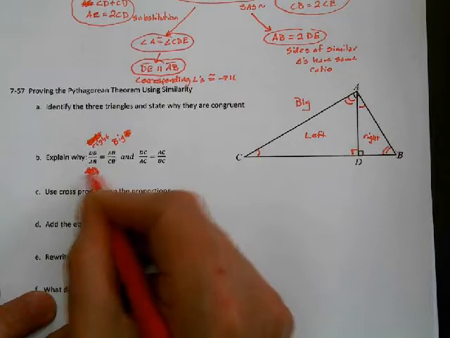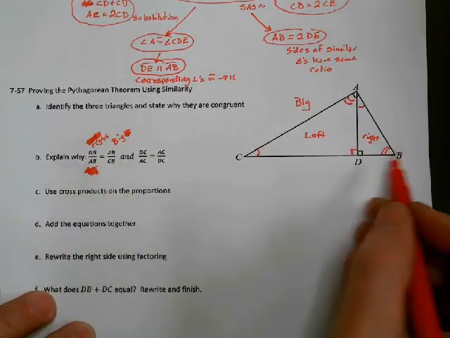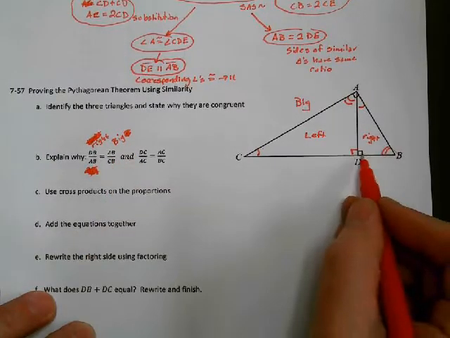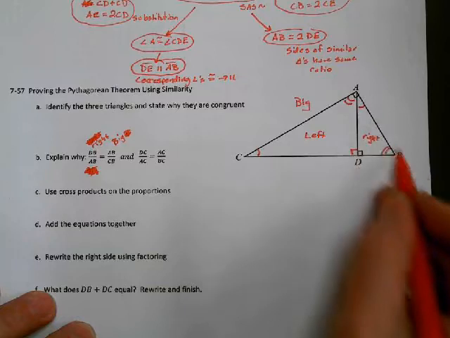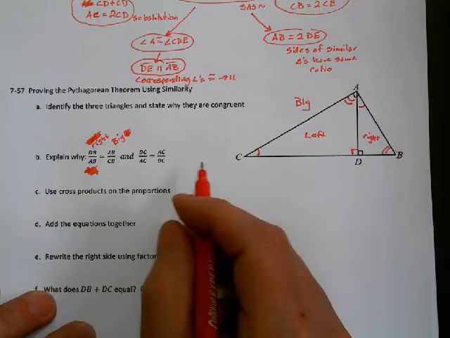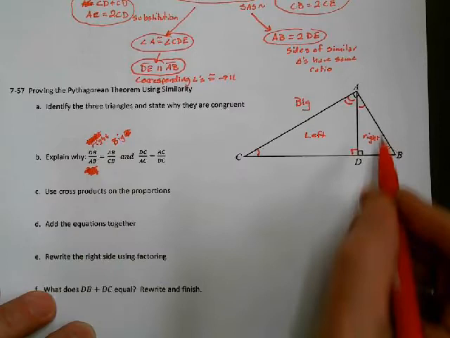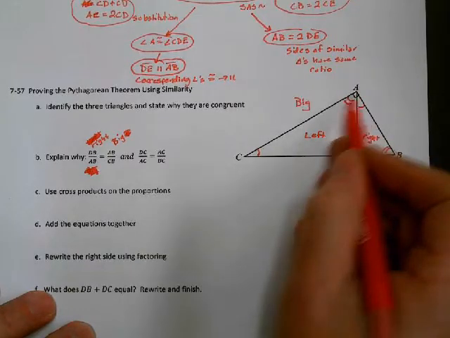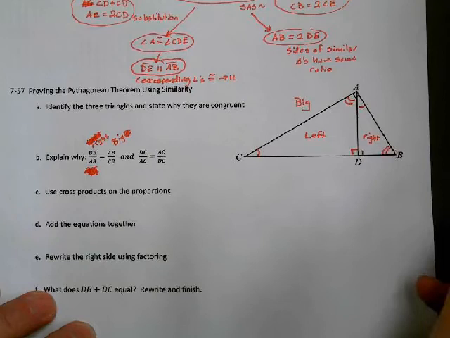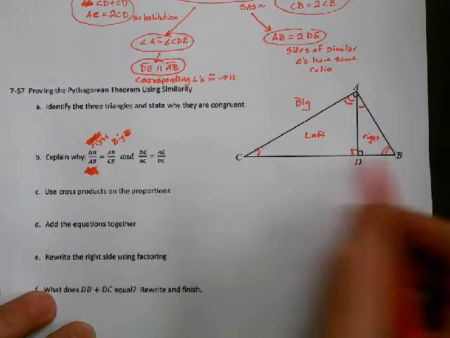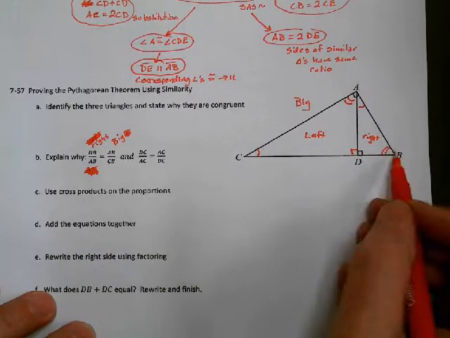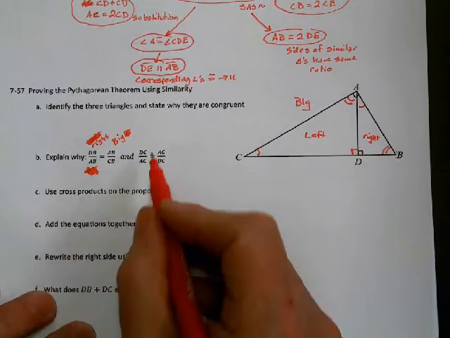All right, so DB is from the right triangle, and it corresponds to AB from the big triangle, because DB is between 90 and 2 tick marks, and then over here, 90, 2 tick marks. So those two correspond. AB from the right triangle, AB is right here. It's between 1 tick mark and 2 tick marks. And from the big triangle, that corresponds to AC. No, dang it, CB. It corresponds to CB from the big triangle because we've got 1 tick mark and 2 tick marks. Okay, I'm going to get this right eventually. DC, that's from the left triangle.